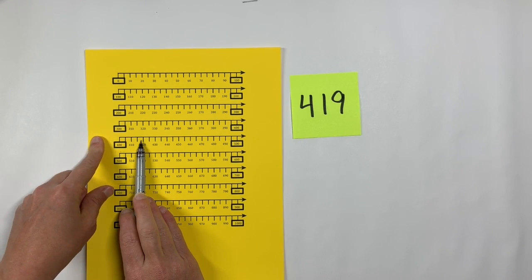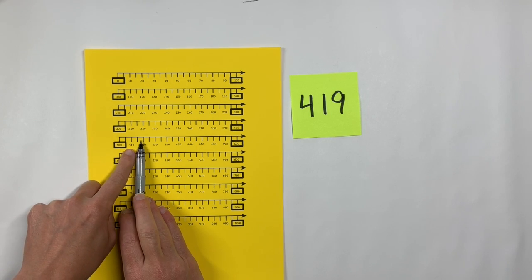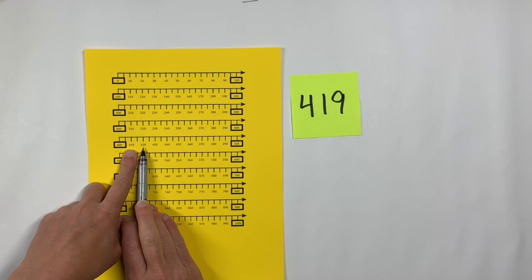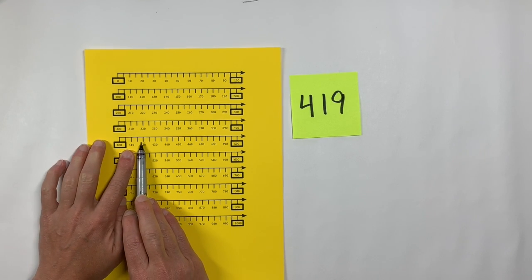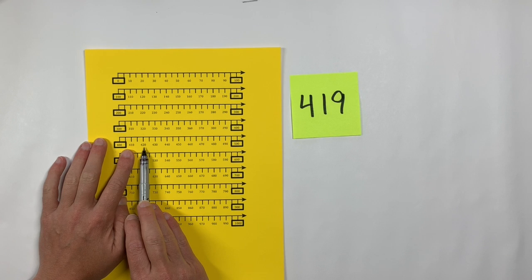If we're rounding to the nearest 10, the two tens that surround 419 are 410 and 420. 420 is almost obviously the closer 10 to 419. So if we're rounding to the nearest 10, we're going to round up, so to speak, to 420.